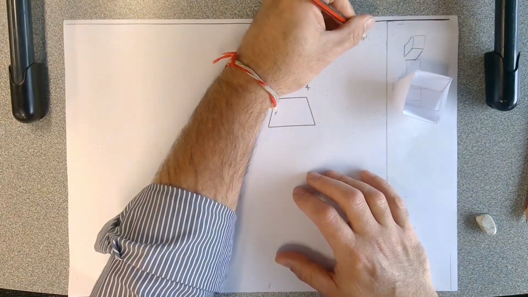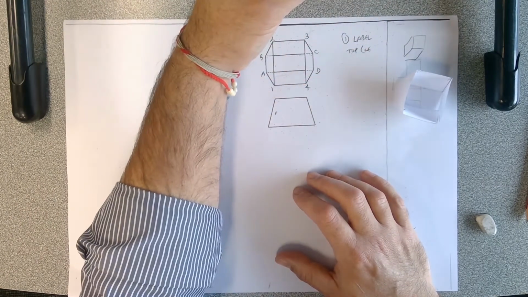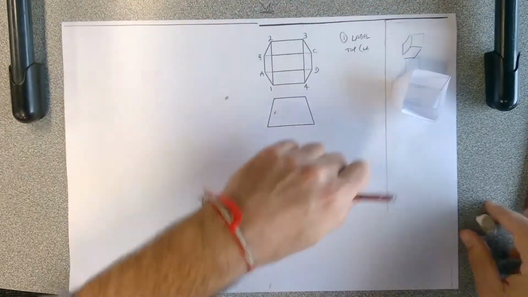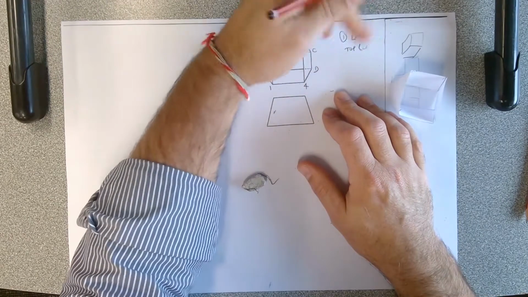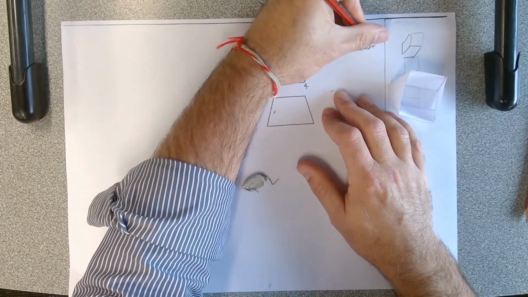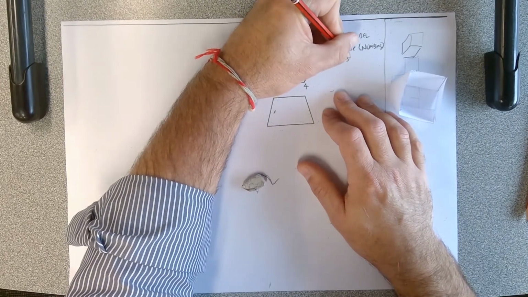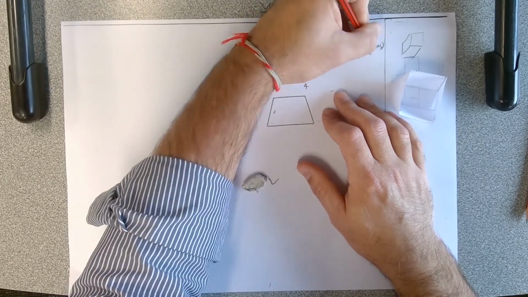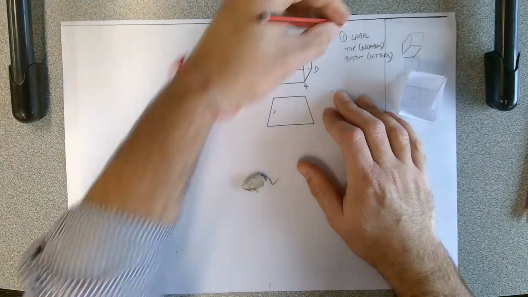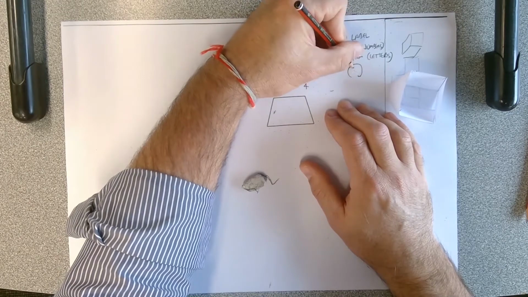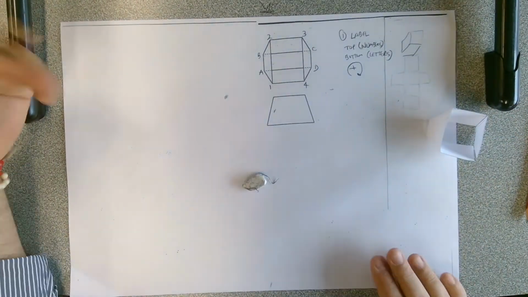Label the top, and we did it with numbers. You can do either. And in the bottom, letters. Okay, and clockwise is a good convention. So that was the first step.